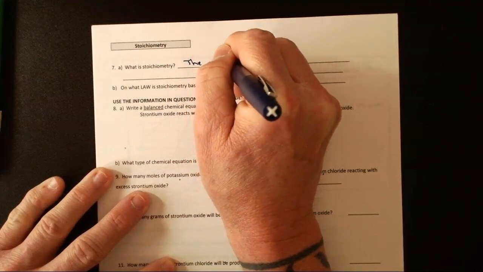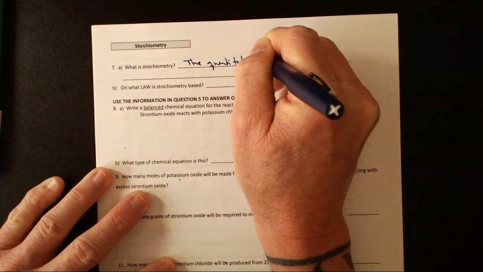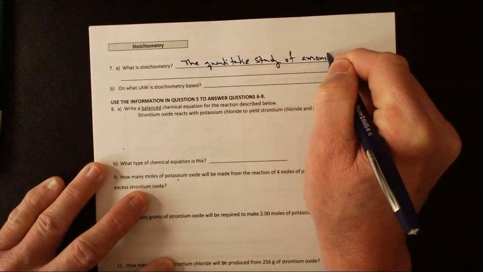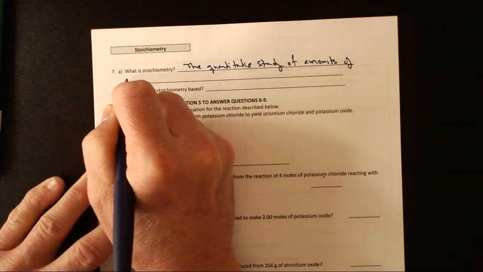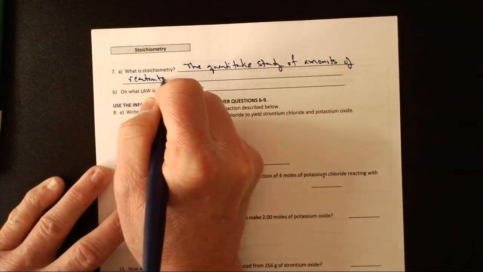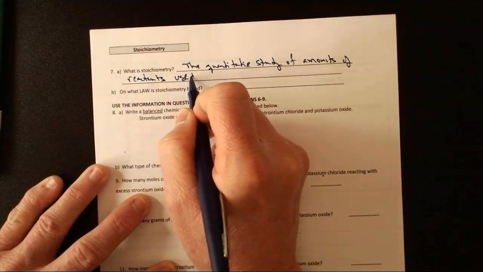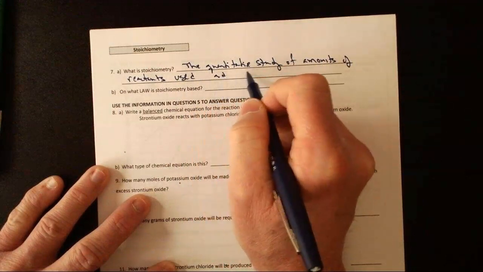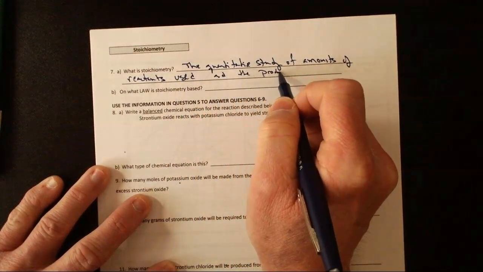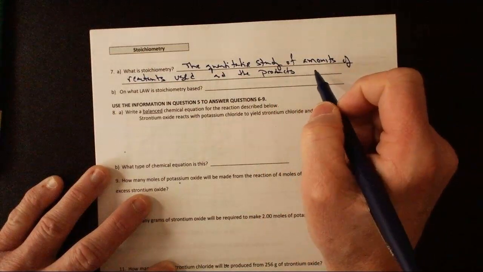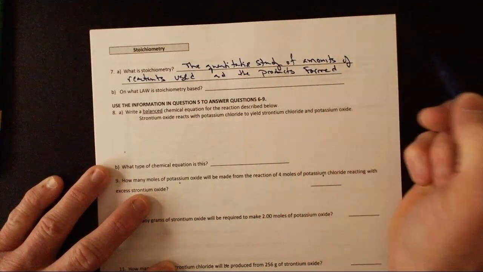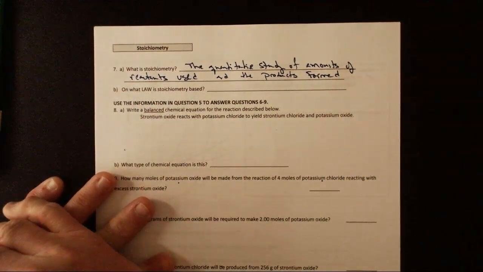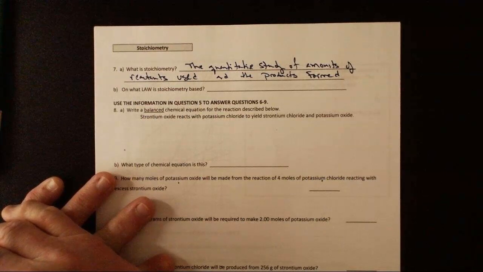So it is the quantitative study of amounts of reactants used and the products that are formed. So there's a good definition of stoichiometry for you right there: the quantitative study of the amounts of reactants used and the products formed.